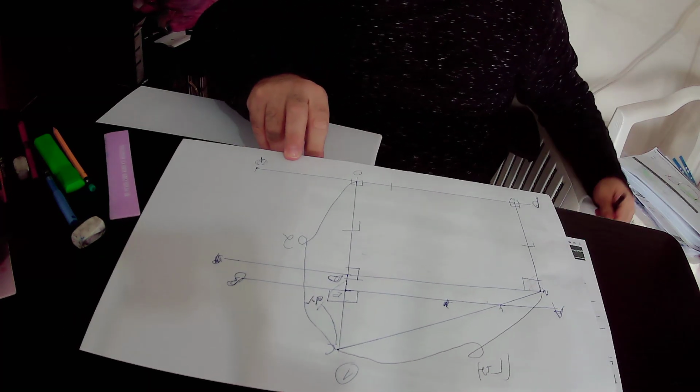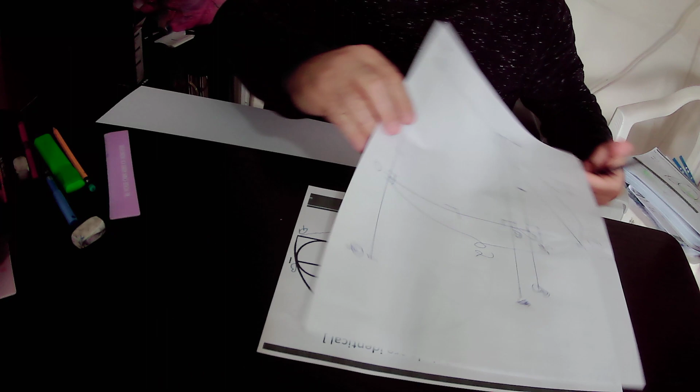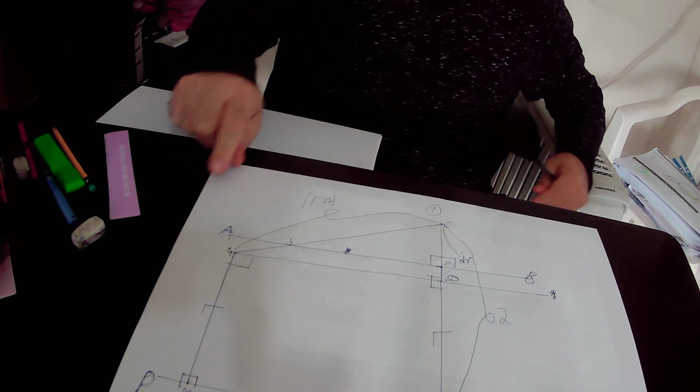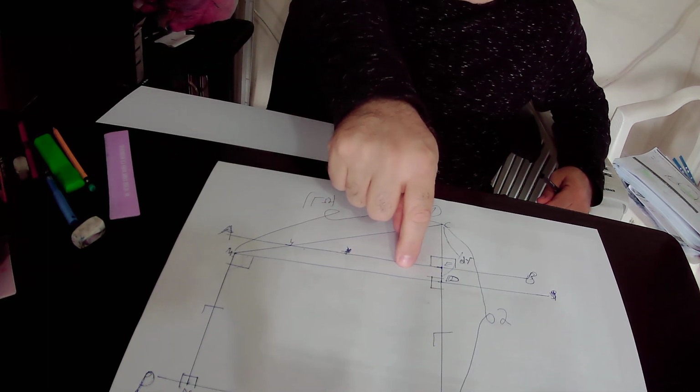So we will focus on the right triangle CDM.